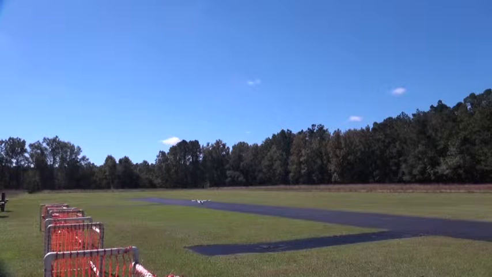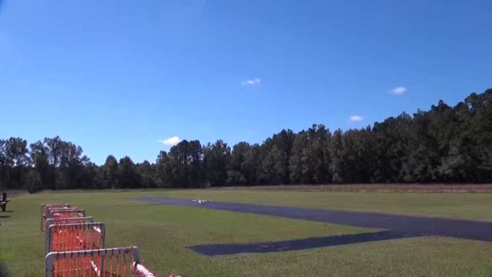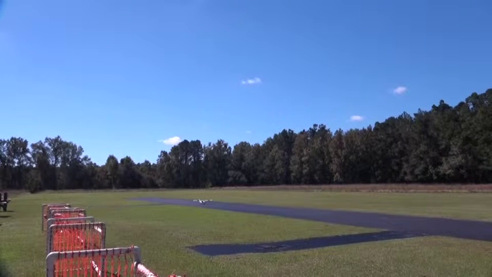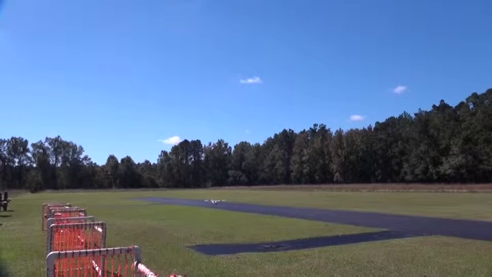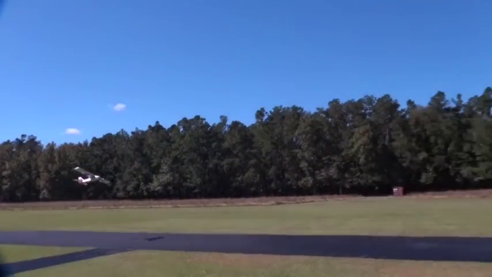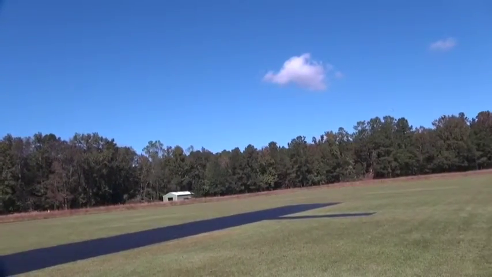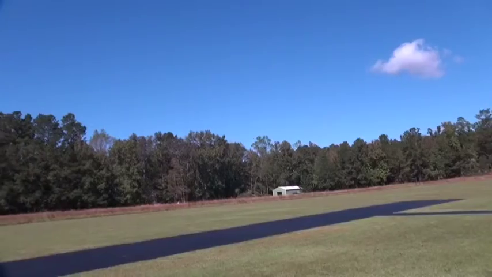Okay, doing a takeoff again in intermediate mode, low rates on the Geotex runway, and I'm going to show you just how quickly it'll take off on this. So I'm going to put the throttle up to about 60 to 70% and watch her take off. Okay, you can see how quickly that took off in the air.